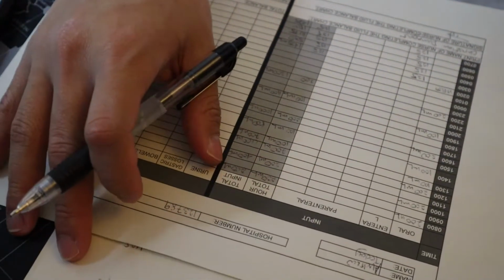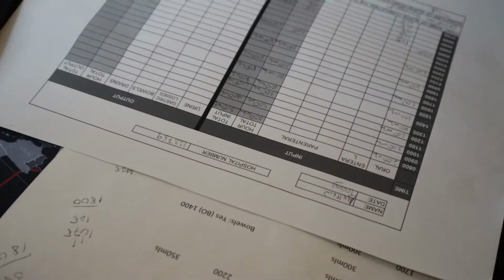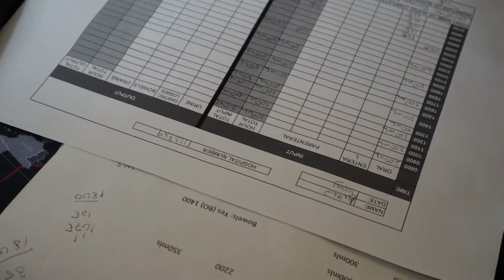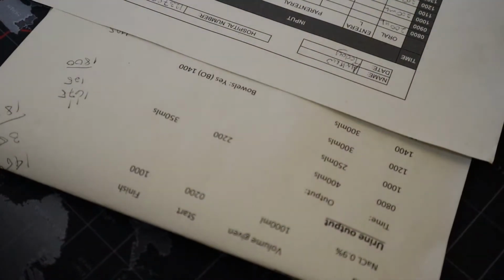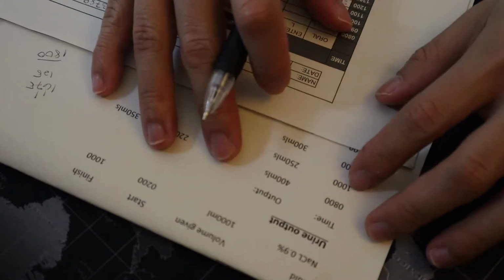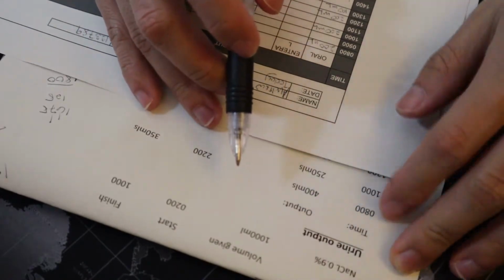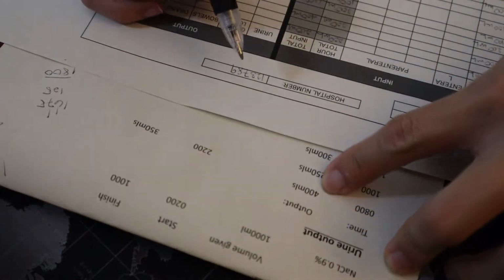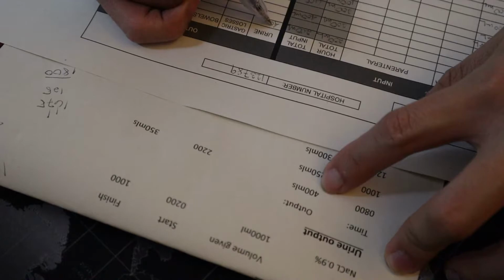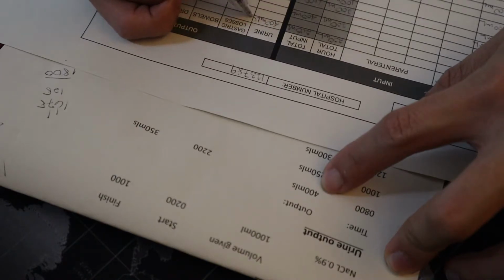I covered it, so let's just put that again. Okay, so that's it. At 8 o'clock, urine output is 400 mLs. Let's put 400 mLs.